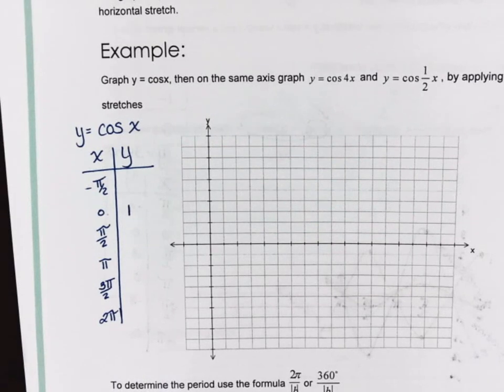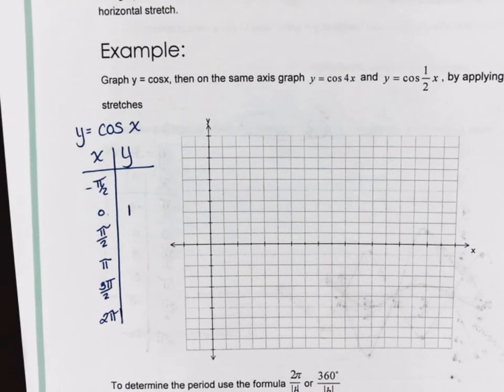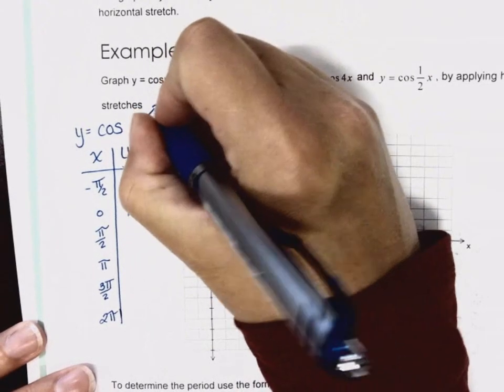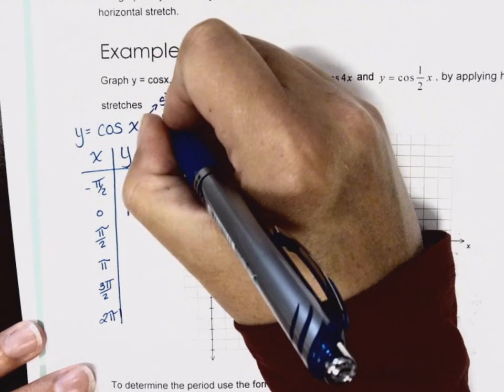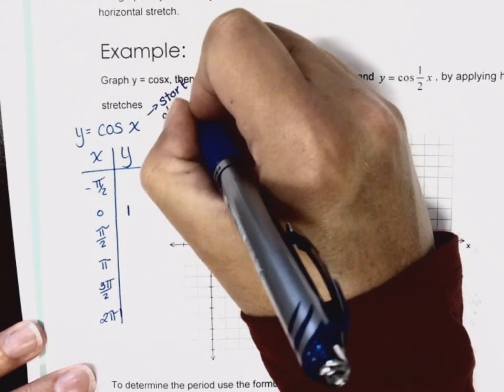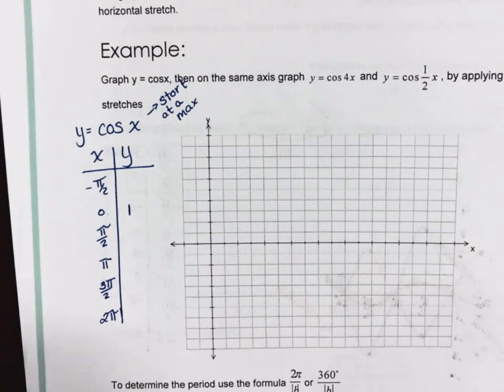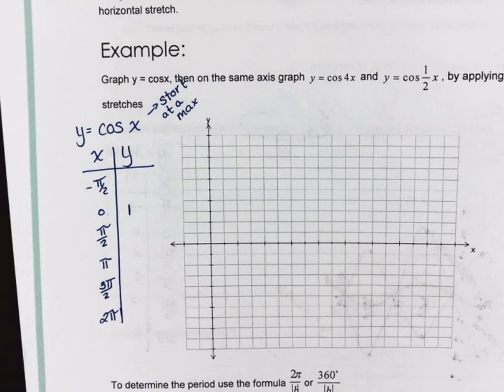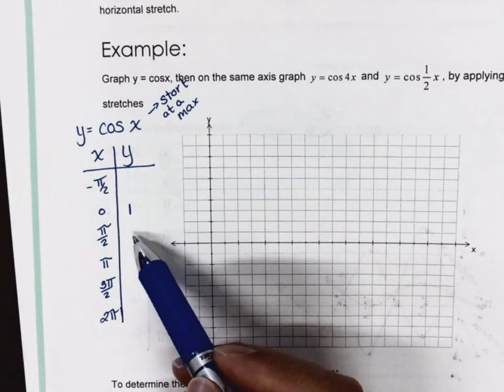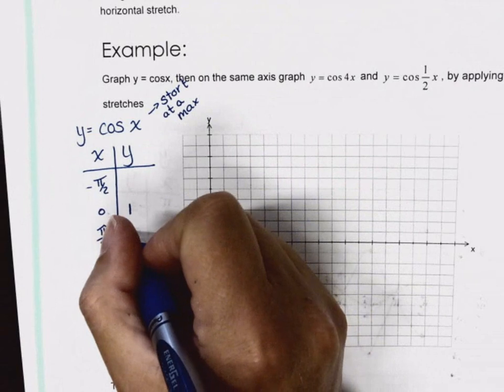And this is the table from yesterday's notes. Not yesterday, day before. So I'm just trying to do it without looking at my notes. But I know cos graphs start at a max. So I know at 0 it will be 1. And so if I'm remembering my unit circle, I'm looking for x values of the coordinate pairs. So at pi over 2, at 90 degrees, I'm at 0.